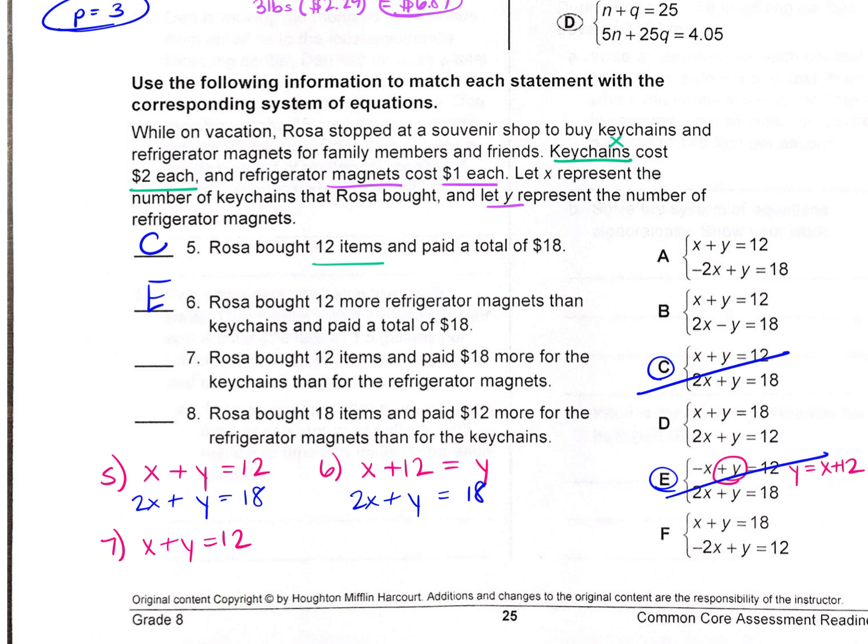Well, that means that if she takes the amount she paid for keychains, 2x, and she paid $18 more for those, if we subtract the refrigerator magnets y, we could get 18. We could have worked that out as y plus 18 equal 2x as well. And that number 7 ends up being answer choice B.